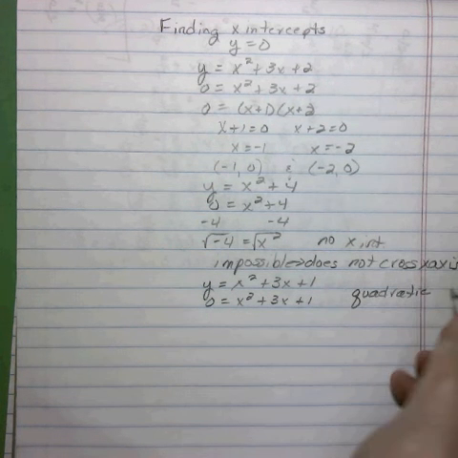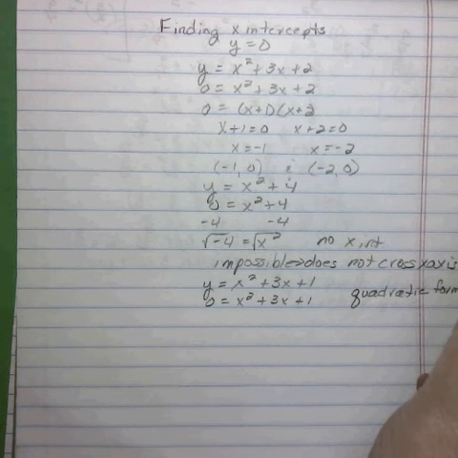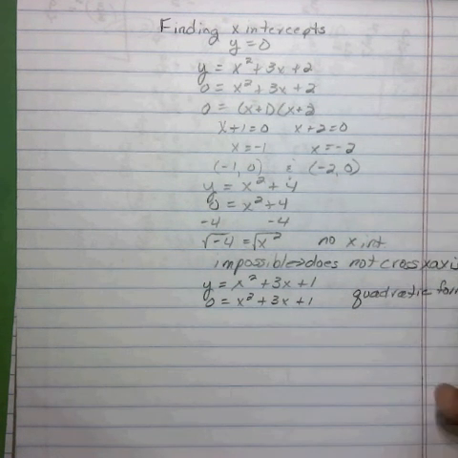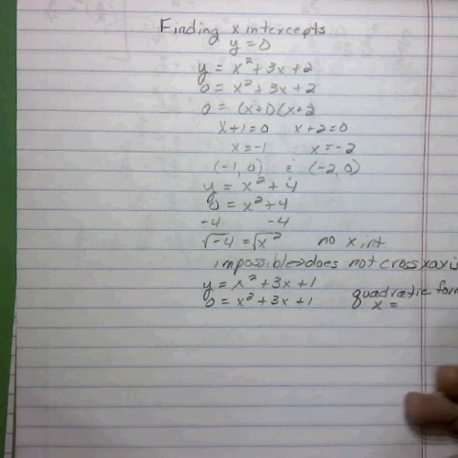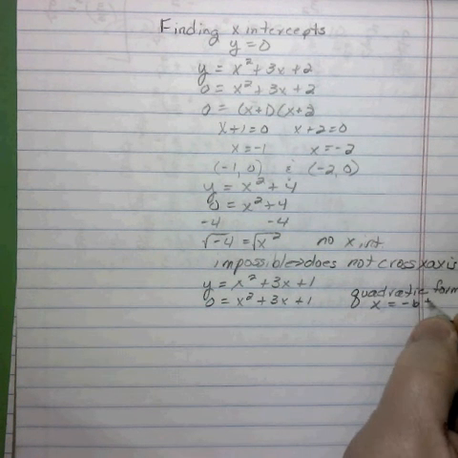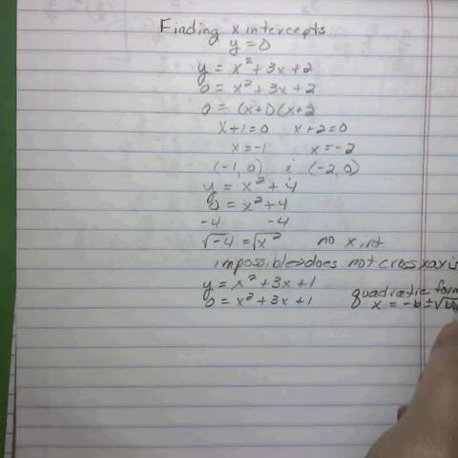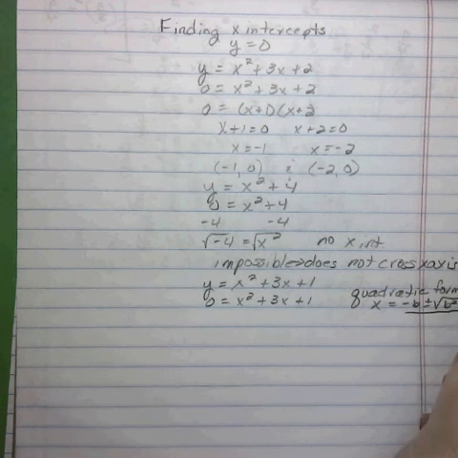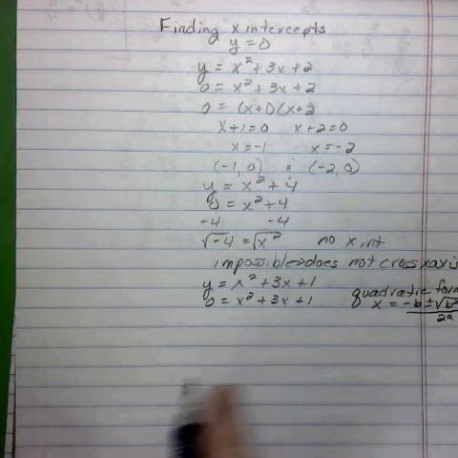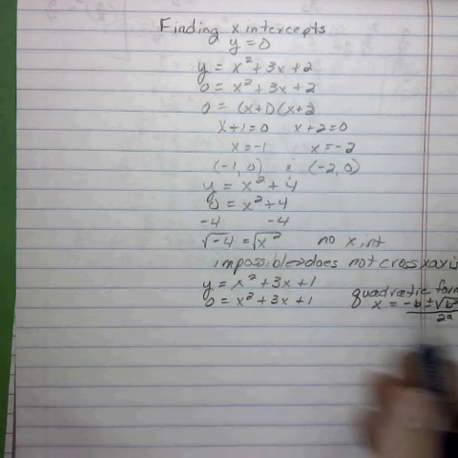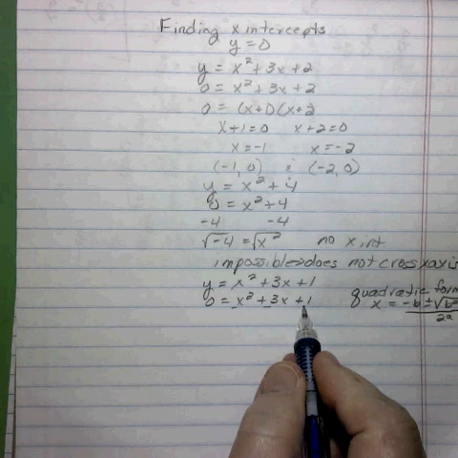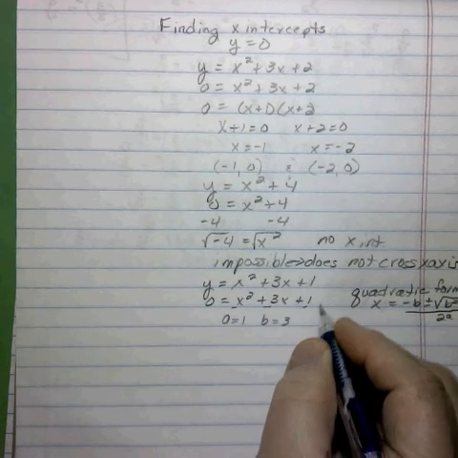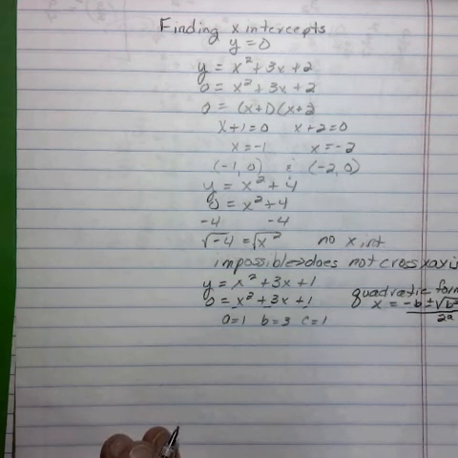So this is also a technique to use to solve, to find x-intercepts. Just to refresh your mind, this means we would do x equals -b plus or minus the square root of b squared minus 4 times a times c, all over 2 times a. Our values a, b, and c come from the coefficients in our quadratic. So a is 1, b is 3, and c is 1 in this particular problem.